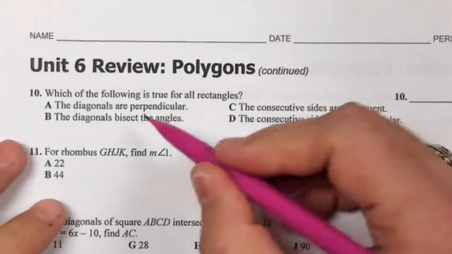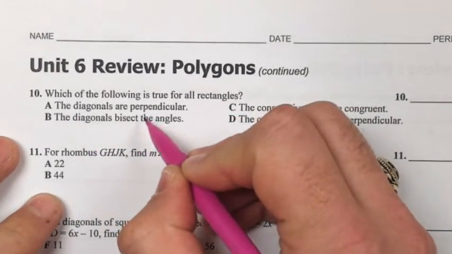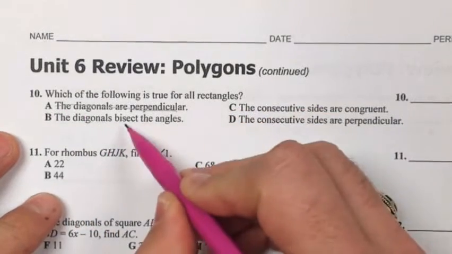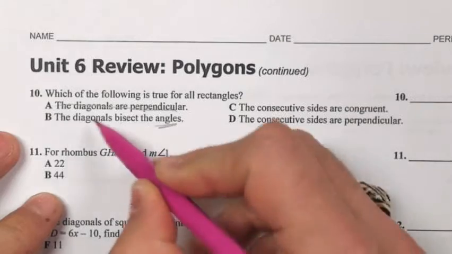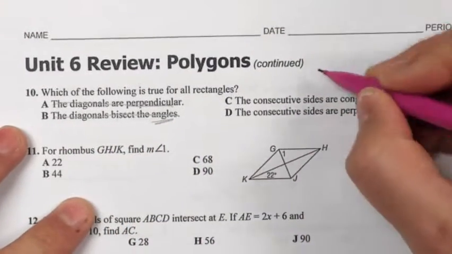So number 10, which of the following is true for all rectangles? All right, diagonals are perpendicular. Well, that's one of our properties for a rhombus, so that's not going to work. Diagonals bisect the angles. Again, that's a property for a rhombus. That one doesn't work.